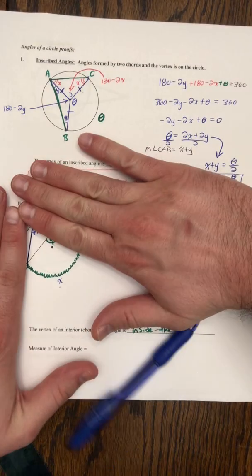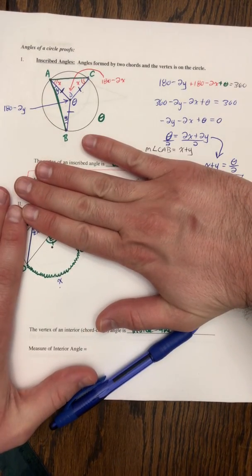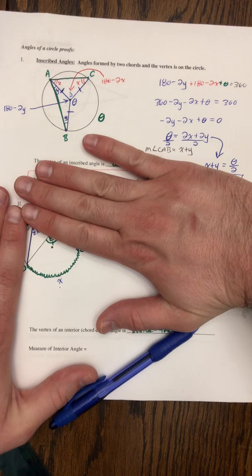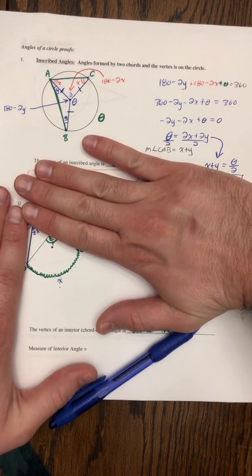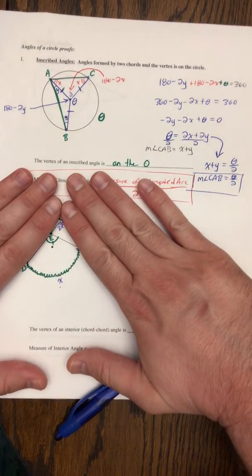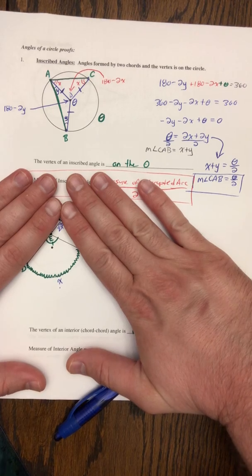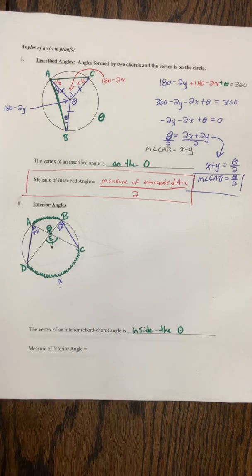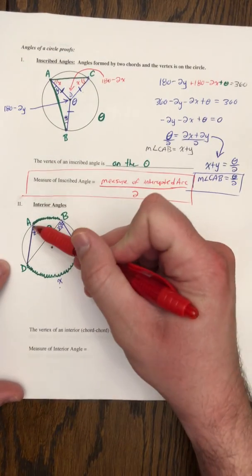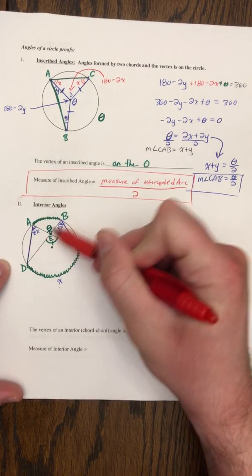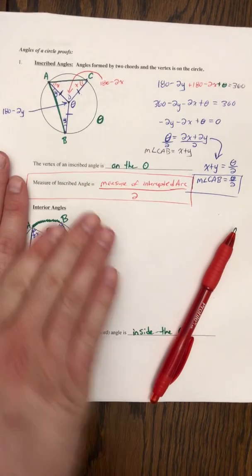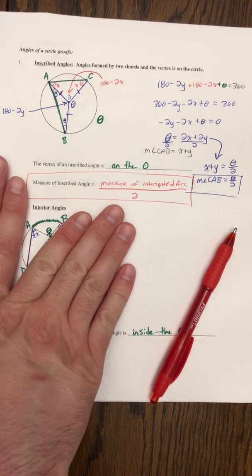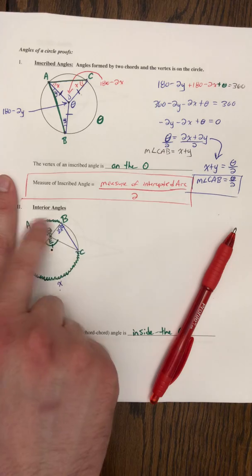There's an inscribed angle that made arc DC. Since arc DC is X, the inscribed angle is half of X. Here's another inscribed angle that made arc DC, which is X, so that inscribed angle must be half of X. On the other side of things, angle ADB is an inscribed angle and it creates arc AB.